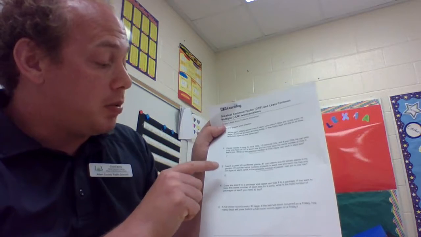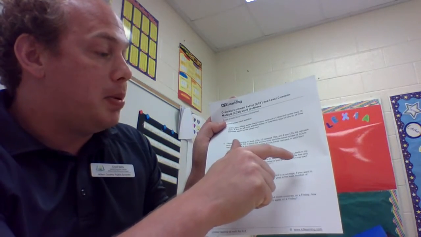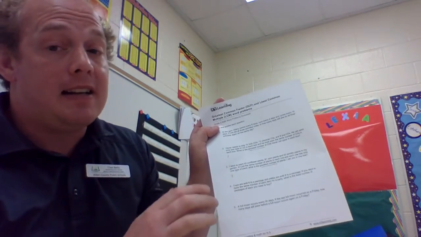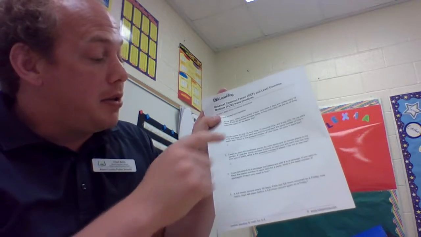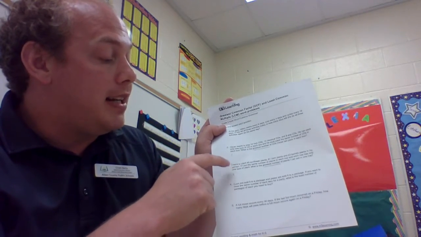Now, for the next one. What is the greatest number of plants I can put in one row? Well, we found the greatest common factor is 9. So that means the greatest number of plants we can put in one row is 9. Or we can put 9 plants in one row. That would be a good answer too.